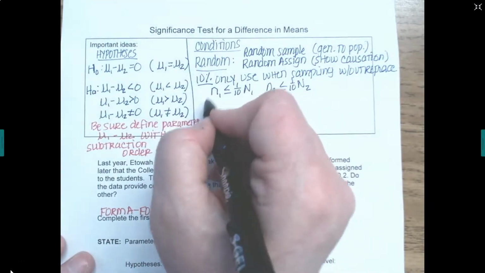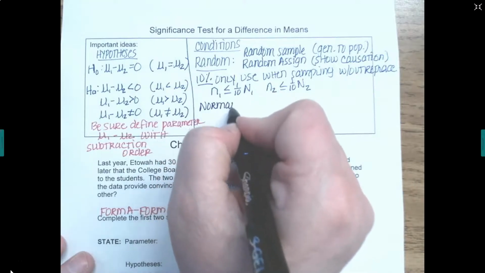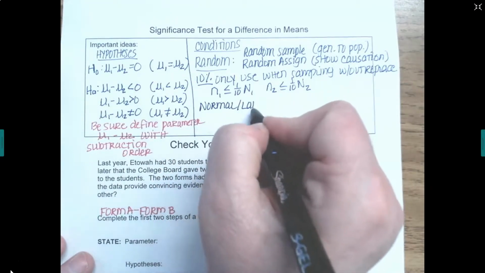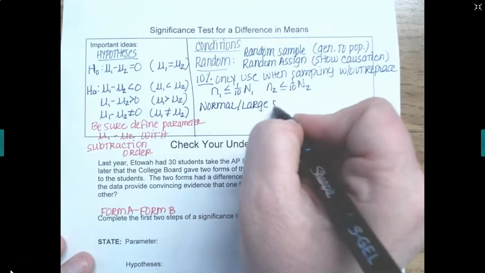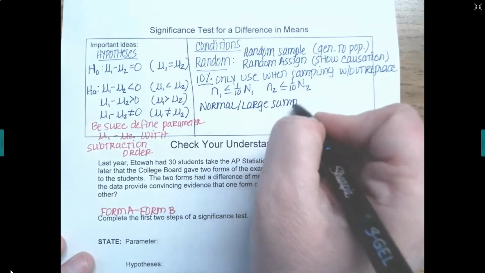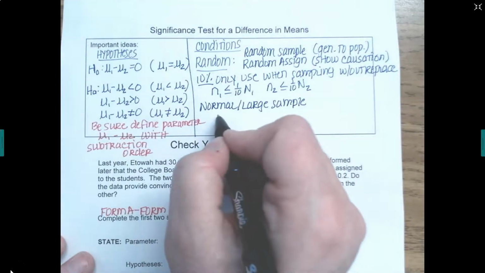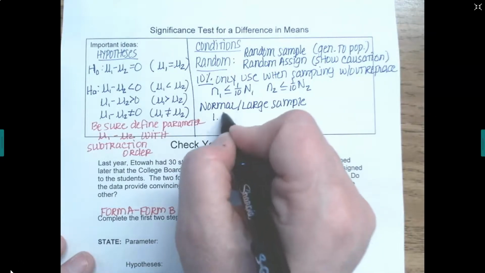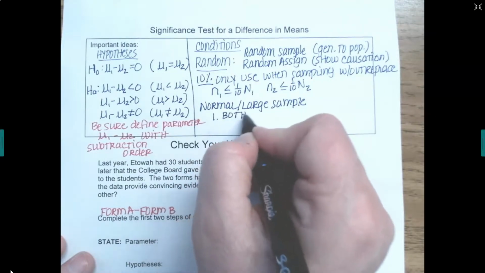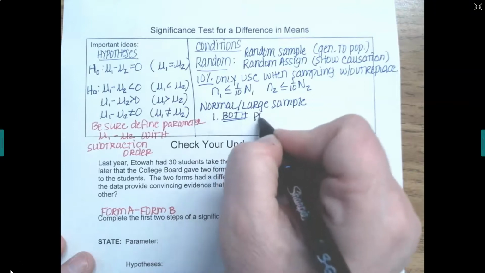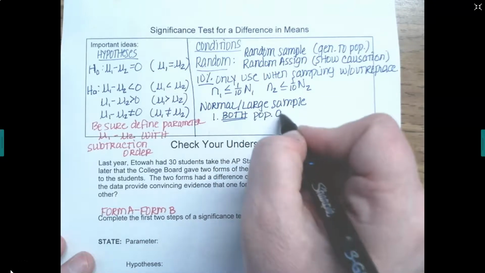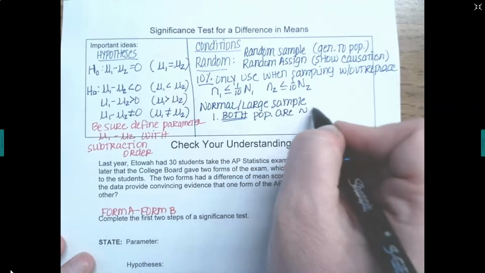And the third part that you want to look at is your normal large samples. And just like before, we have 3 conditions that could make this happen. The first one is both. That's real important. Both populations are approximately normal.